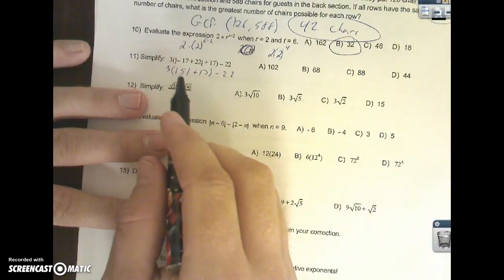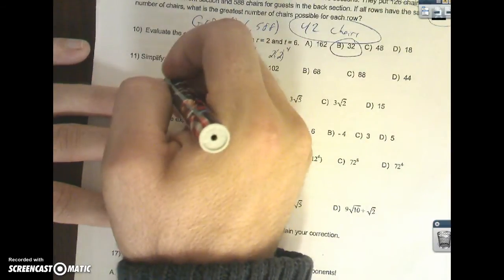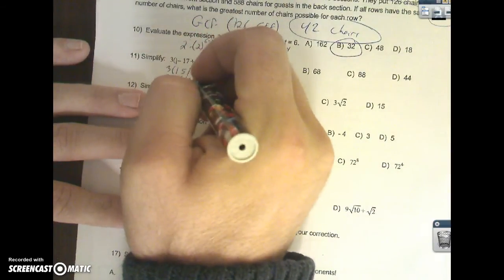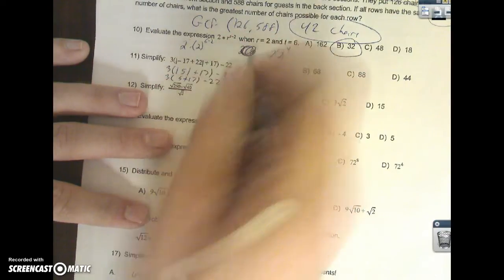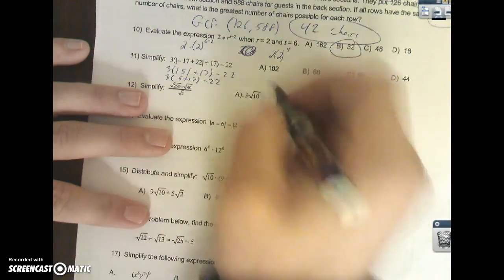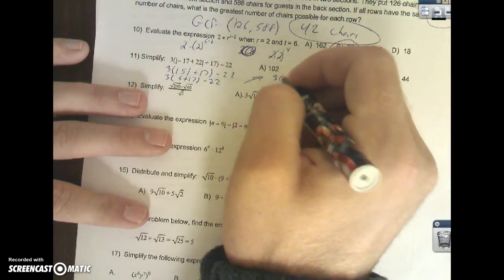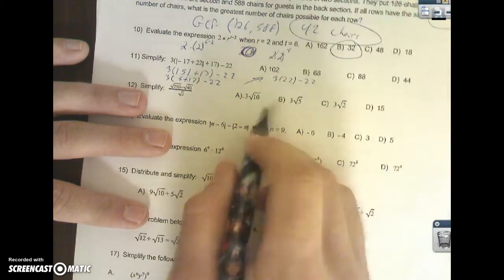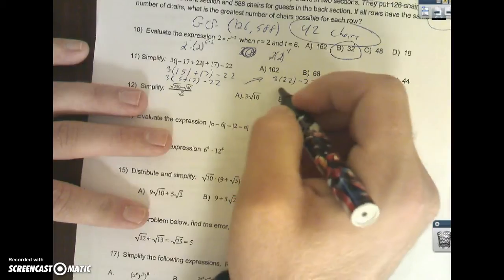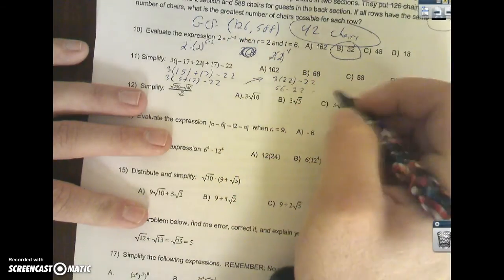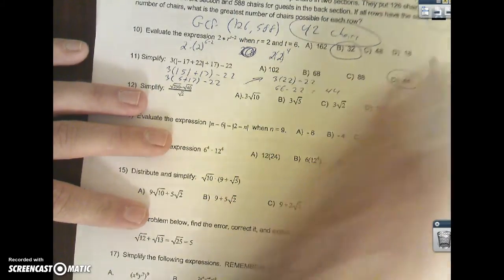So, alright, back to here. Inside the parentheses then. Absolute value of 5 is 5. So we got 3 times 5 plus 17 minus 22. 5 plus 17 is 22. So 3 times 22 minus 22. 66 minus 22. 44. Okay?